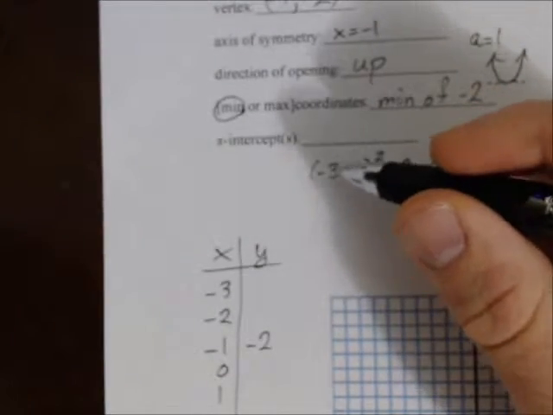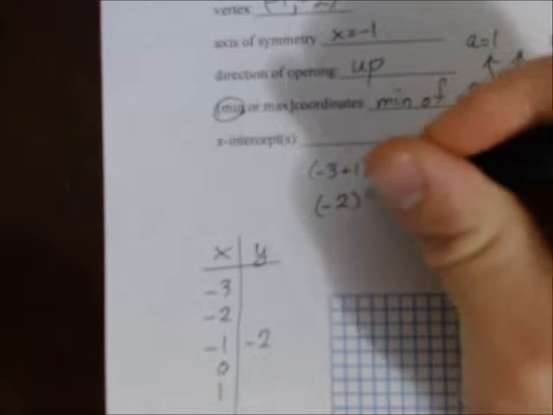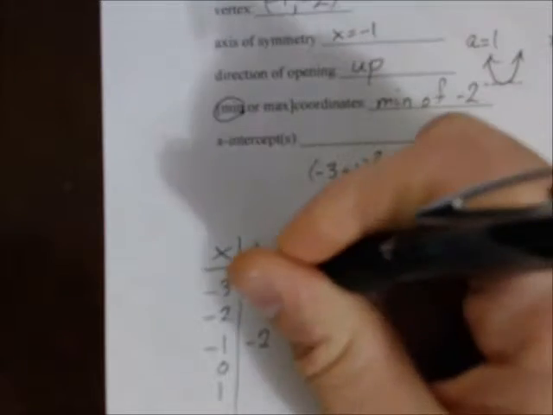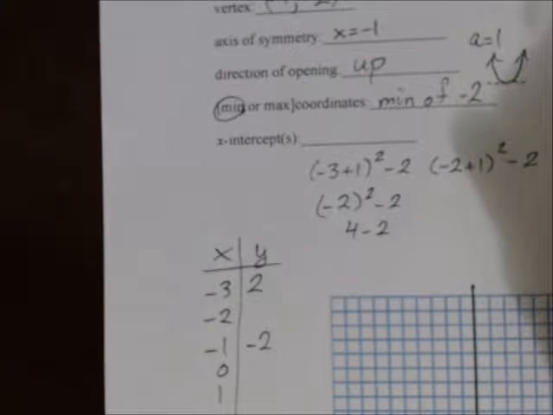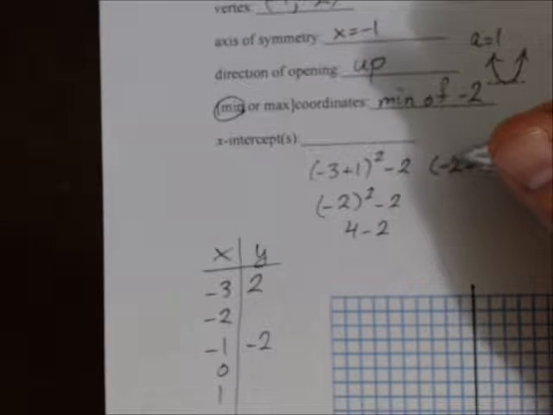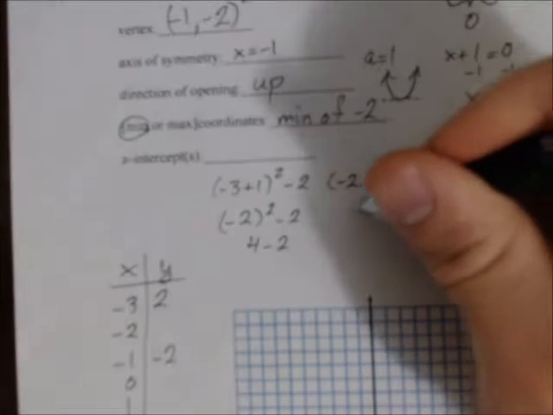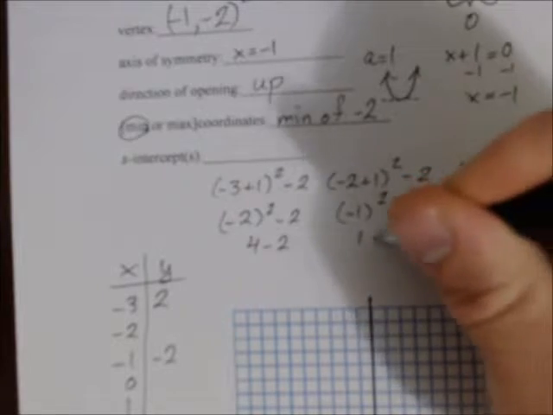Starting with the negative 3, negative 3 plus 1 will give us negative 2. We'll take negative 2 squared to get 4, and then 4 minus 2 is 2. So our first point is negative 3, comma 2. Then when we take negative 2, negative 2 plus 1 is going to be negative 1. Negative 1 squared is 1. And then 1 minus 2 will give us negative 1.